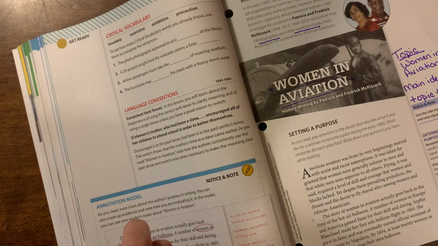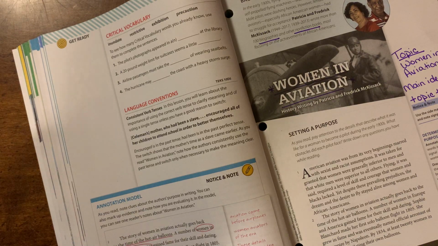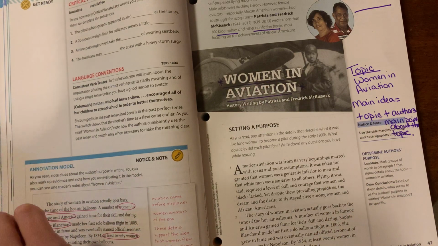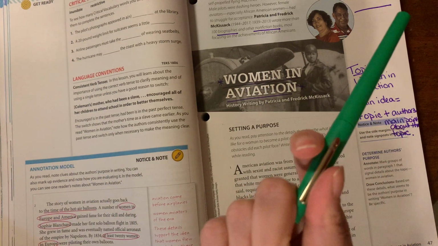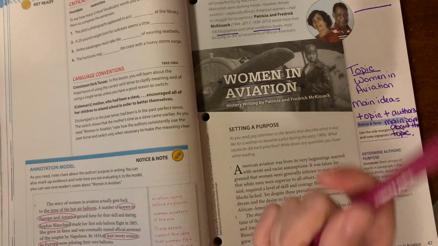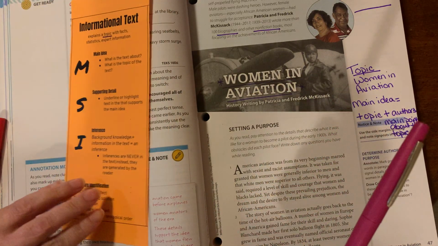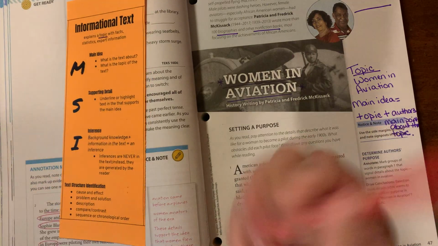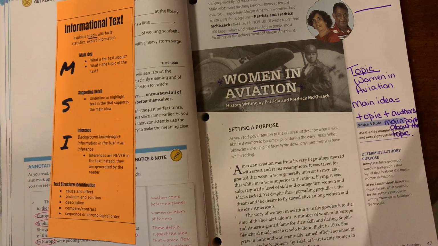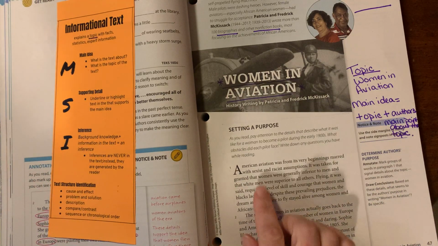Okay, I have a lot of different colors, so we're going to say that our main idea, when we're looking for that, we're going to do that in pink, okay? Our supporting details, we're going to look at that in green. And then when we're trying to make that inference, that's going to be in this color, red. It doesn't really matter. You can use whatever color you want. Okay, so let's get started reading.